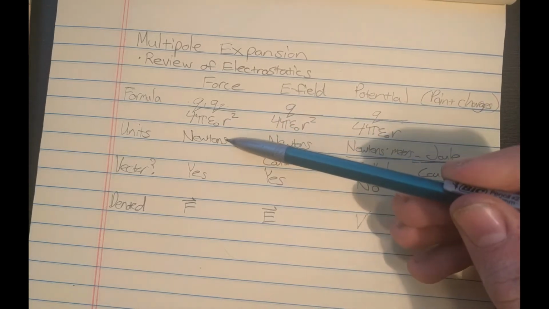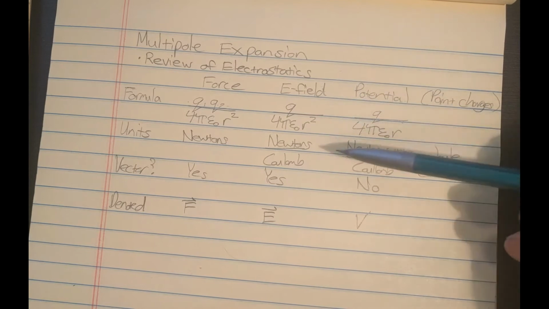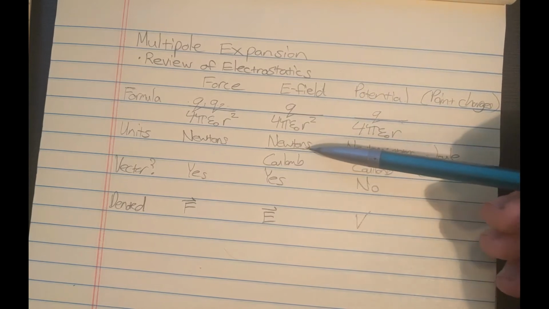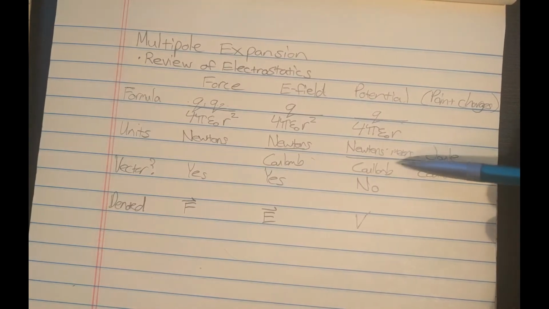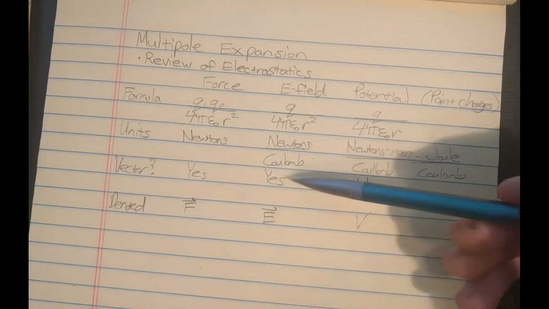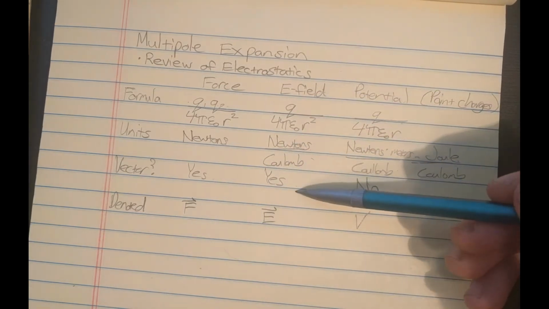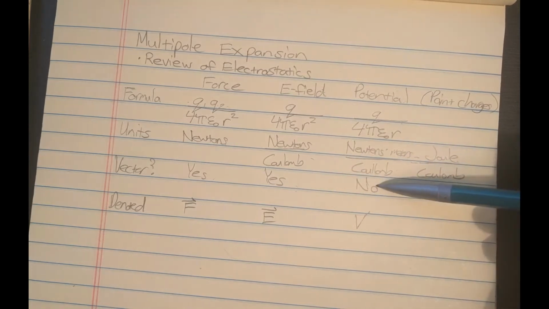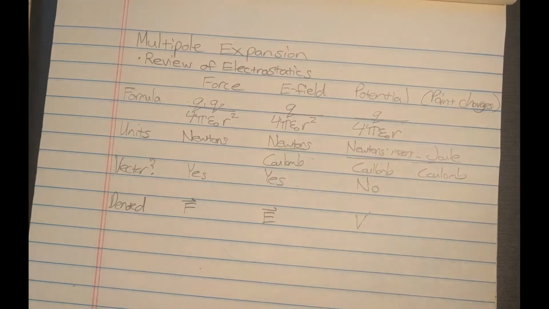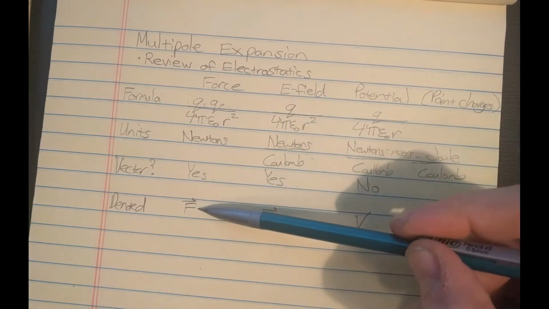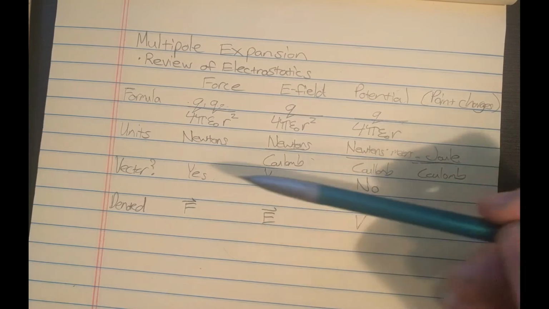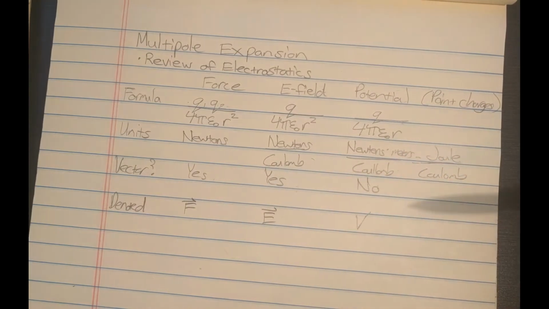And force has units of newtons. Electric field has units of newtons per coulomb. Potential has units of newtons times meters over coulomb, or joule per coulomb. Force and electric field are both vectors, whereas potential is not. The potential is just a scalar, at least the potential I'll be talking about in this video. And for the rest of the video, we're going to denote the force with an F, the E field with an E, and the potential with a V, without the vector symbol over it.